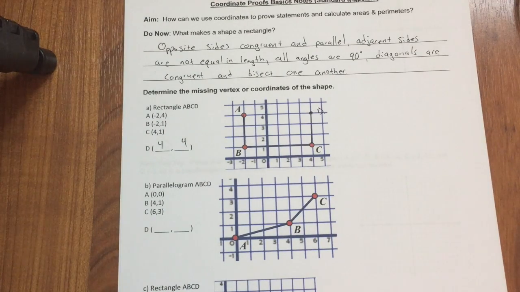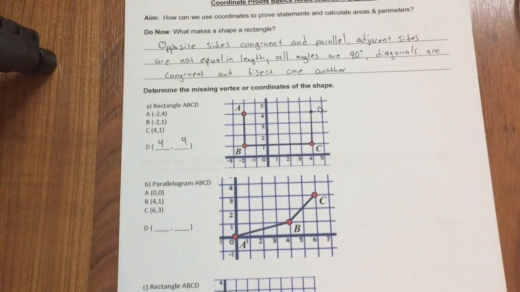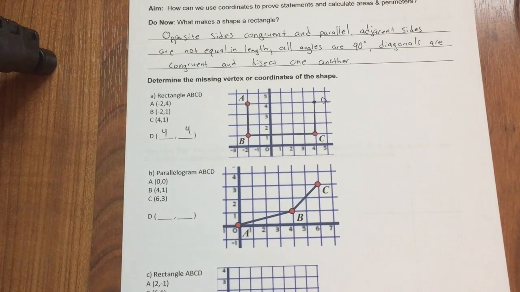Parallelogram ABCD. Well, let's think about what we know about a parallelogram. We know the opposite sides have to be equal as well as parallel. So I want those opposite sides to be congruent as well as parallel. So where does point D have to go?